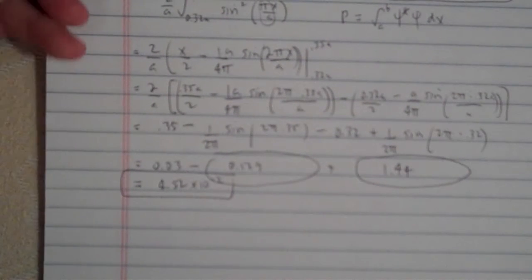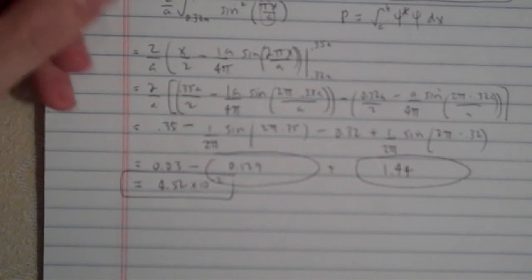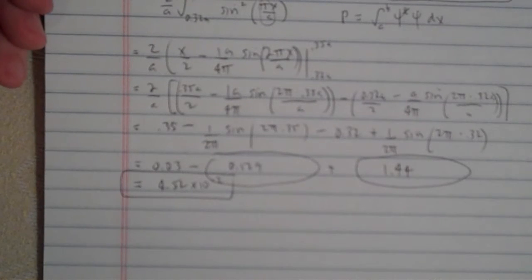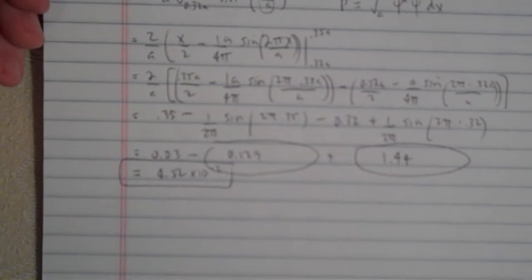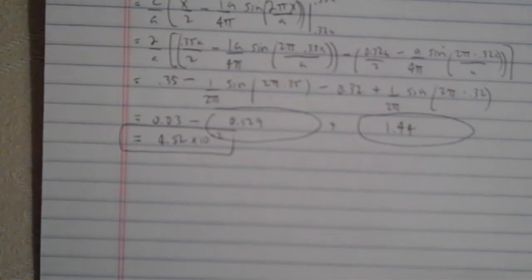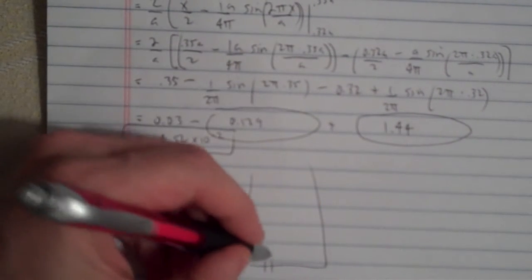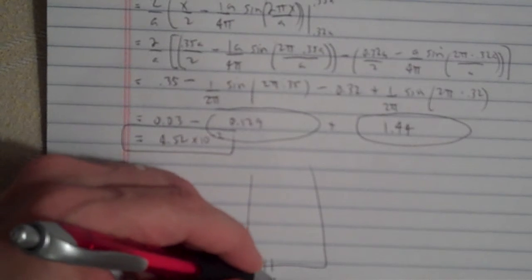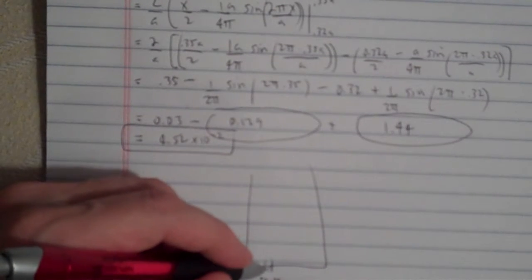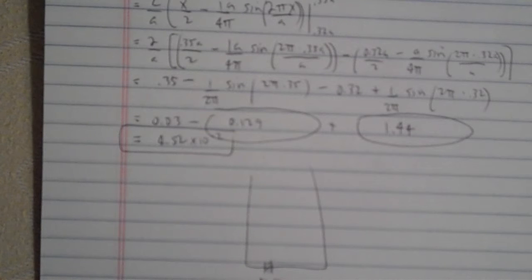I'm going to leave it at that, because the second one is the same thing, but it's a different wave function. And the third question is, compare this to the classical expectation. Actually, let's do that. Let's compare this to the classical probability. So it's 0.32 to 0.35. We're wondering what's the probability it's going to be in that region right there.